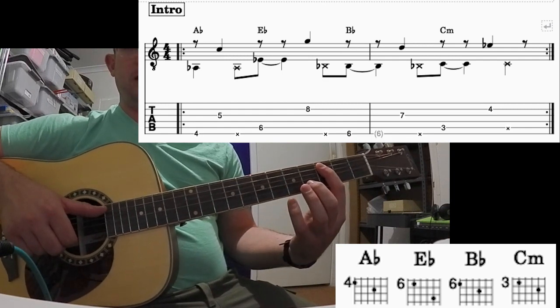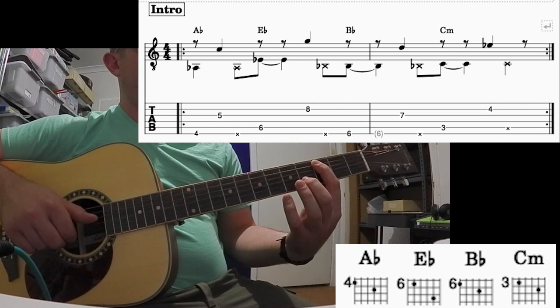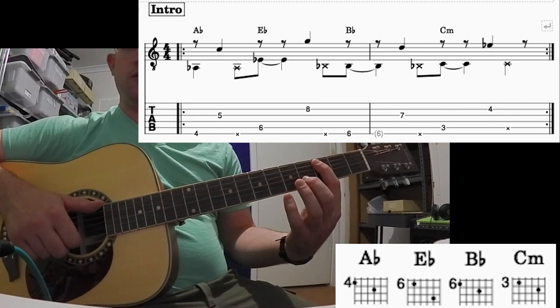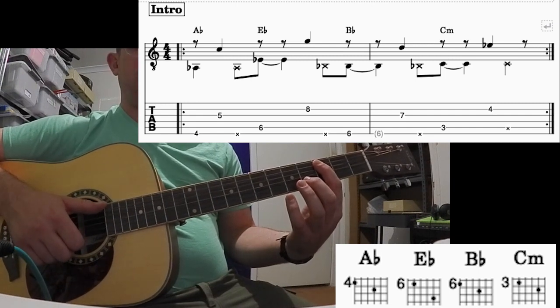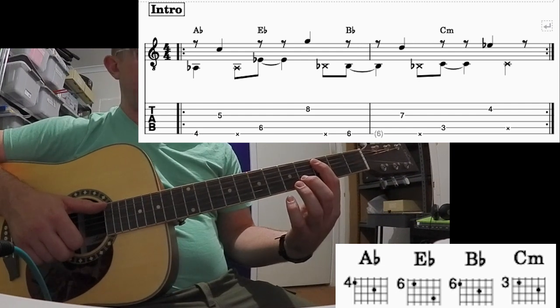And then finally, you've got C minor. So your root note is a C on the 3rd fret of the 5th string, and your 3rd note, your minor 3rd, is an E flat on the 4th fret of the 2nd string.